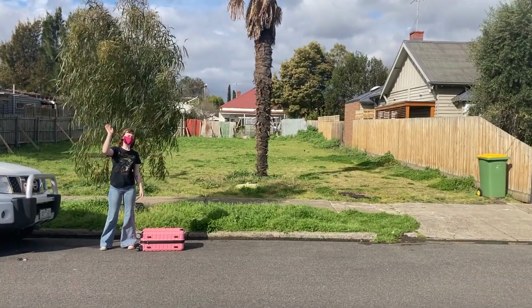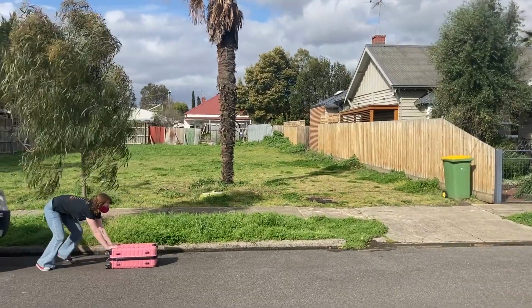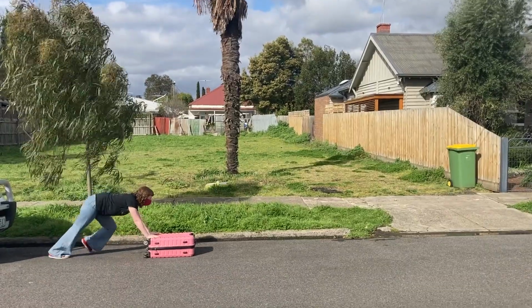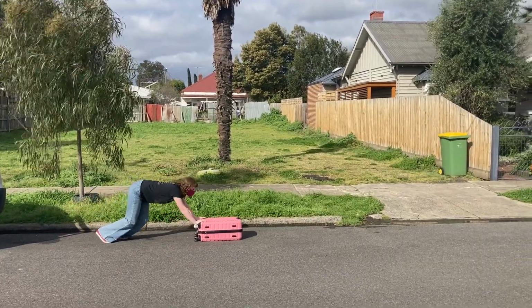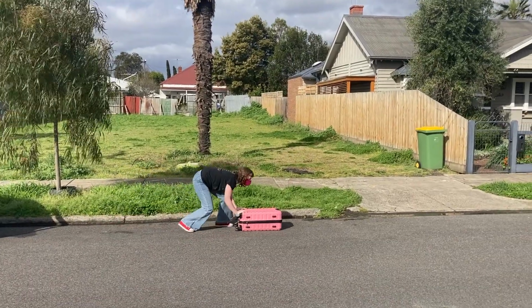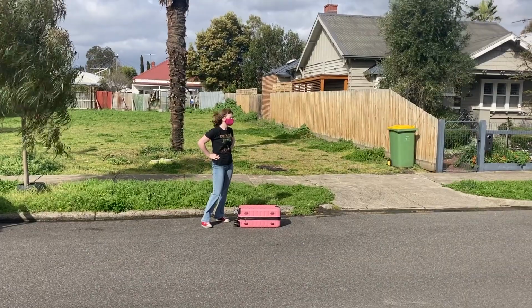So here I am with a suitcase. Now, if this suitcase didn't have wheels, I would have to slide it along the ground, which as you can see is very difficult. The reason this is so difficult is because of the friction that is generated all the way along the surface of the suitcase and the ground.